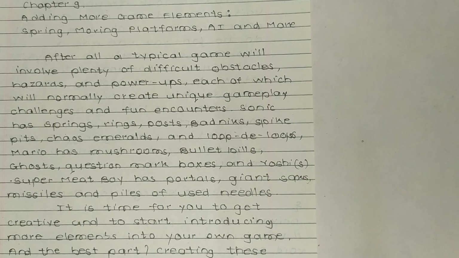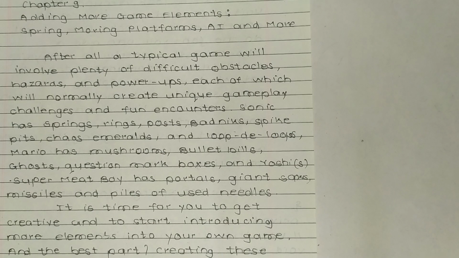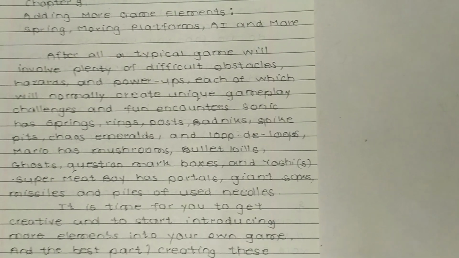Sonic has springs, rings, posts, badniks, spike pits, chaos emeralds, and loop de loops. So in this Sonic game, we have these kinds of elements. Now Mario has mushrooms, bullet bills, ghosts, question mark boxes, and Yoshis. Now Super Meat Boy has portals, giant stars, missiles, and piles of used needles. So these are examples from different games.